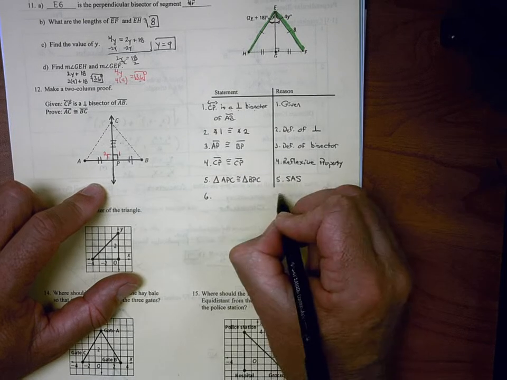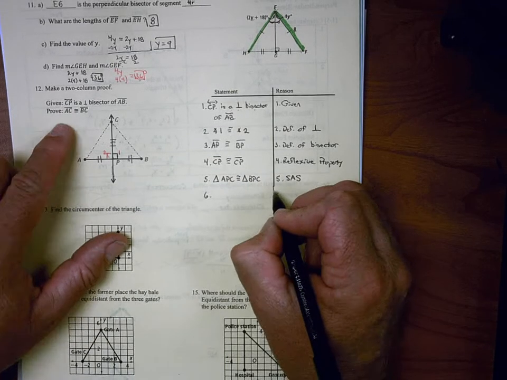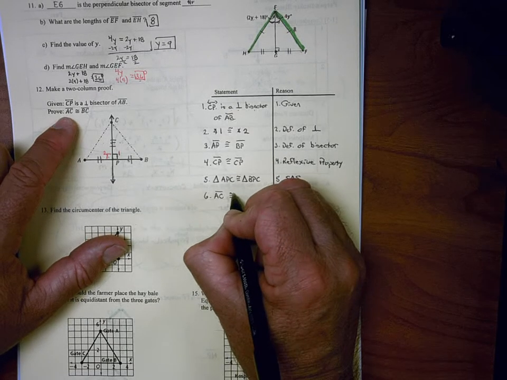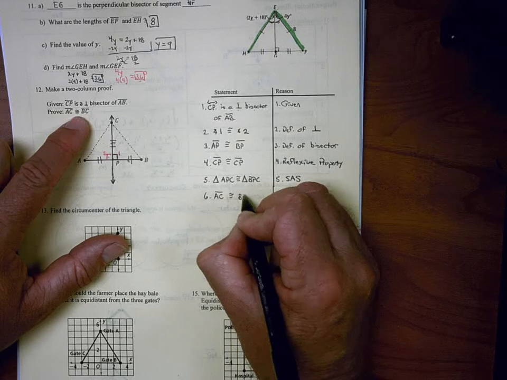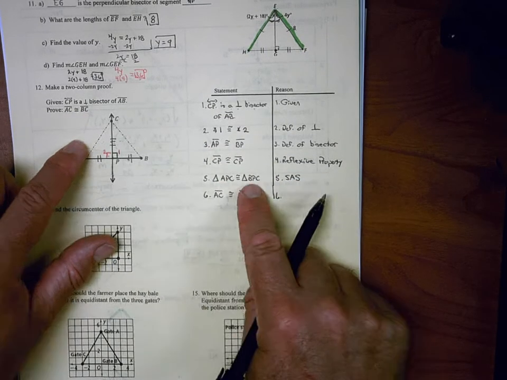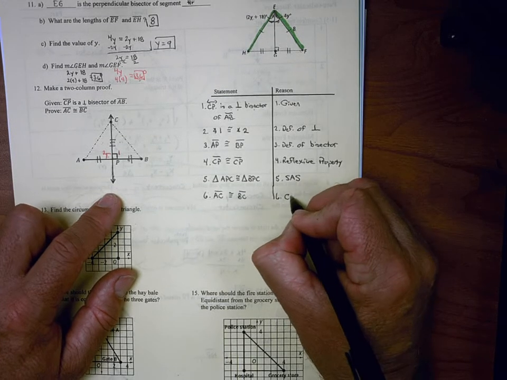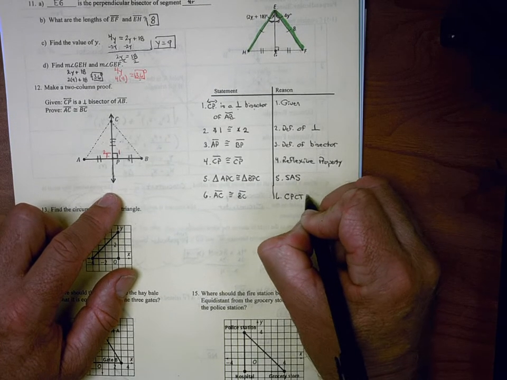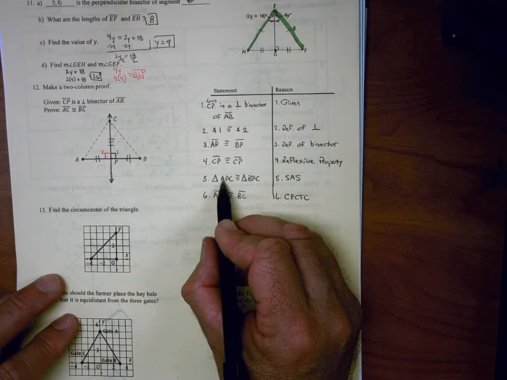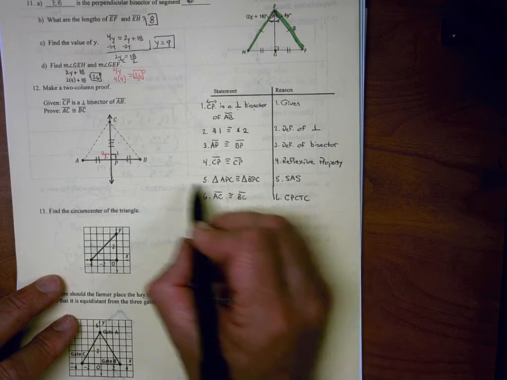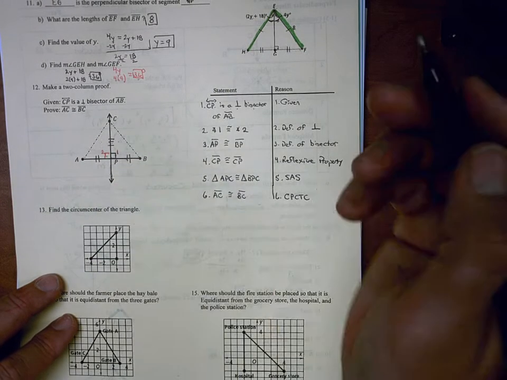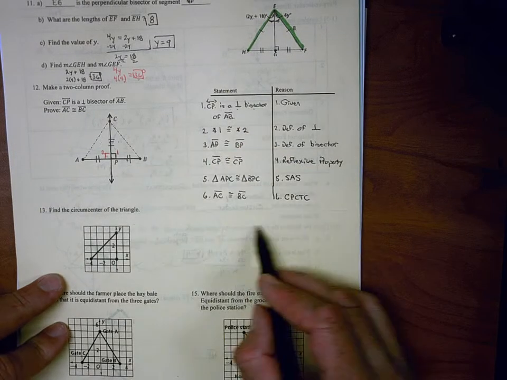Okay, so now since the triangles are congruent, that allows me to now say that A to C is congruent to B to C. Even though A to C and B to C don't have any tick marks on them, they have to be congruent because the triangles are congruent, and that's what we call CPCTC, which is a very shortened way for saying that if the two triangles are congruent, the parts that correspond with each other have to be congruent even though they don't have any tick marks on them. So that would be your proof of number 12.